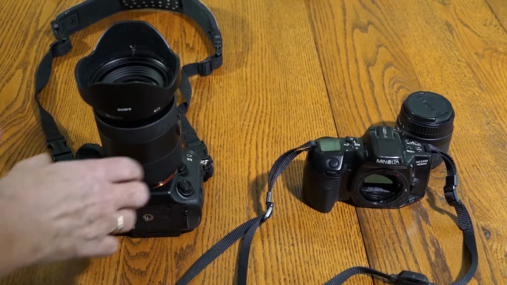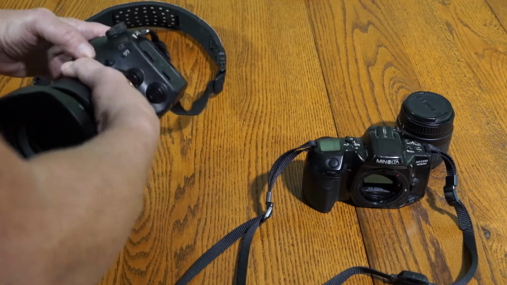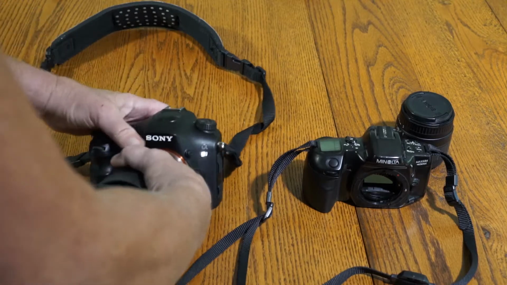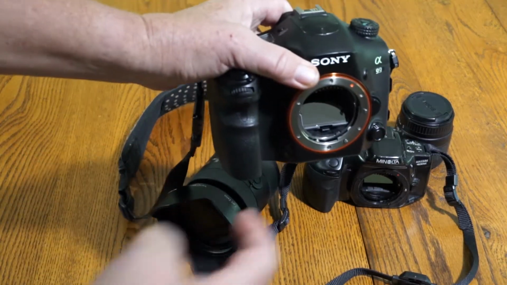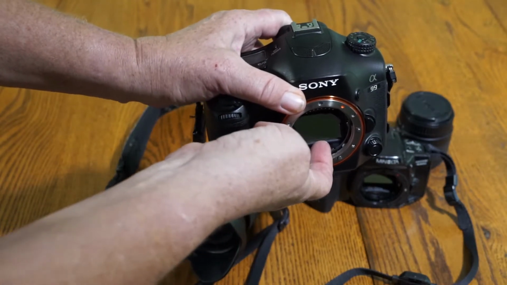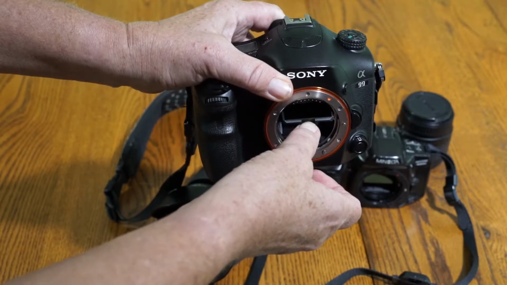And I'm going to be a little more delicate with my DSLR, but we can take this off and we can see that the mirror is also there. Again, that mirror can flip up.